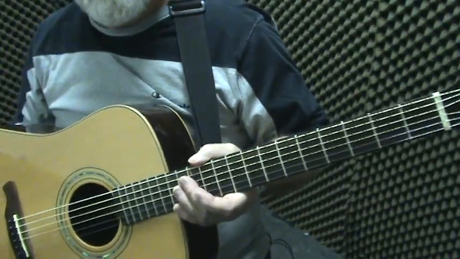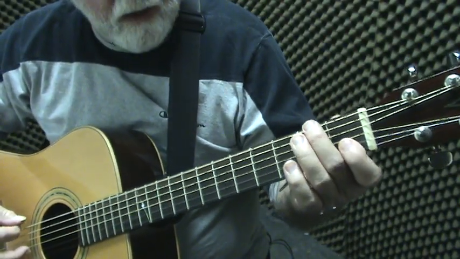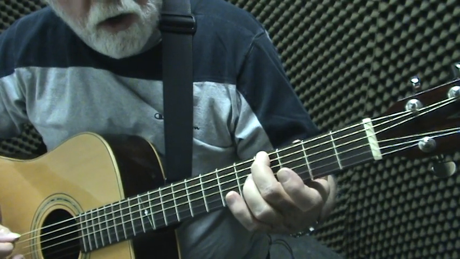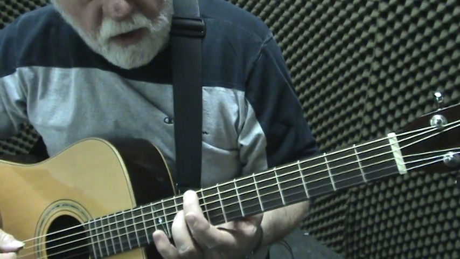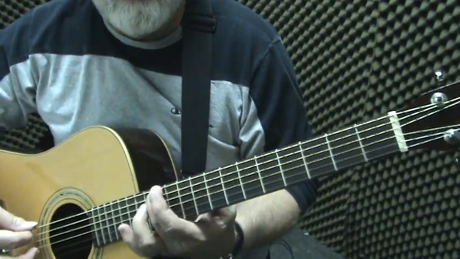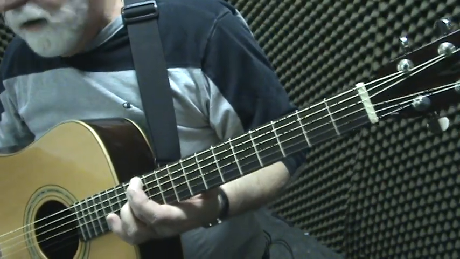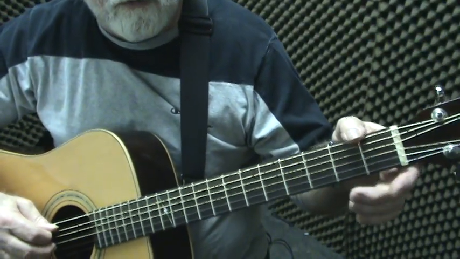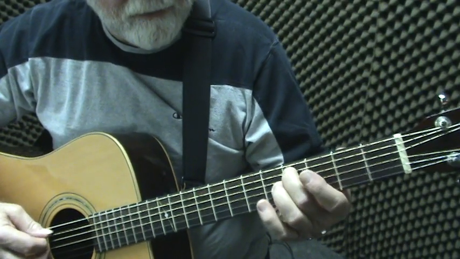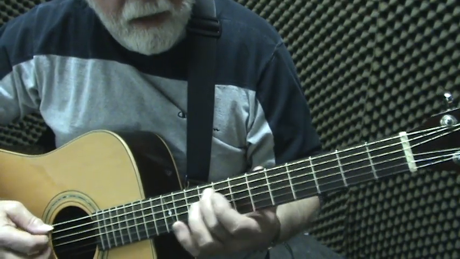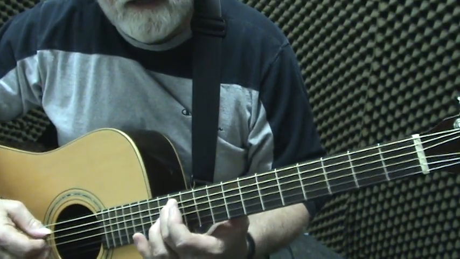So what do we have? What's that give us? E, F sharp, G sharp, A, B, C sharp, D sharp, E. There are 4 sharps in the key of E. Now do that with each open string. Same thing. A, B, C sharp, D, E, F sharp, G sharp, A.